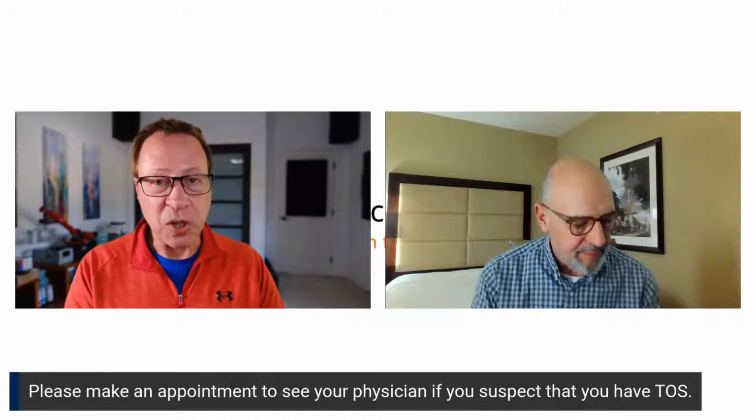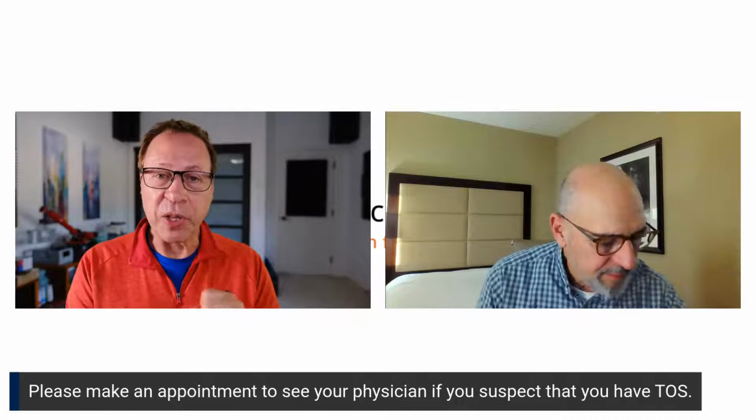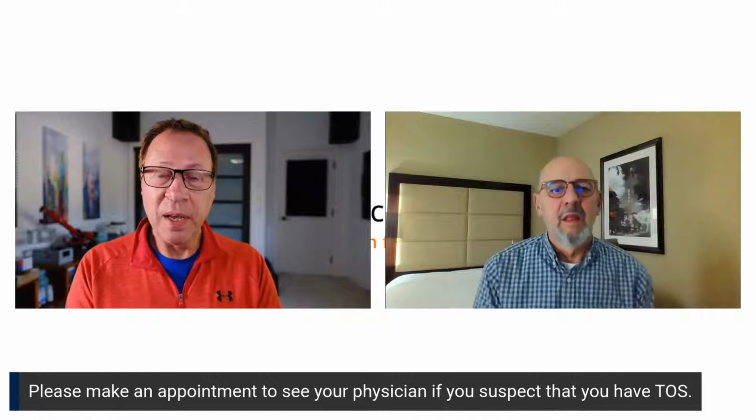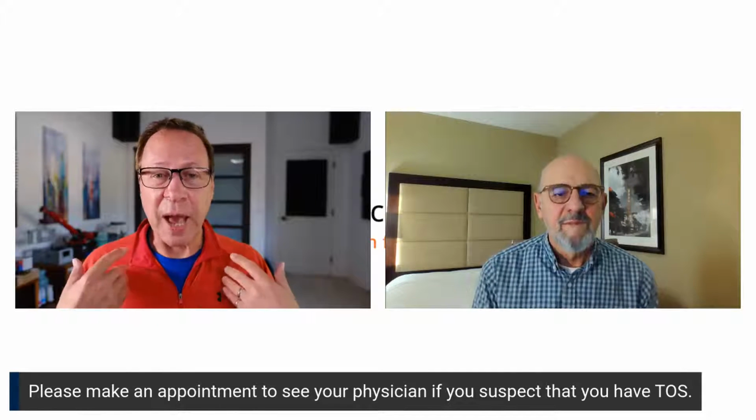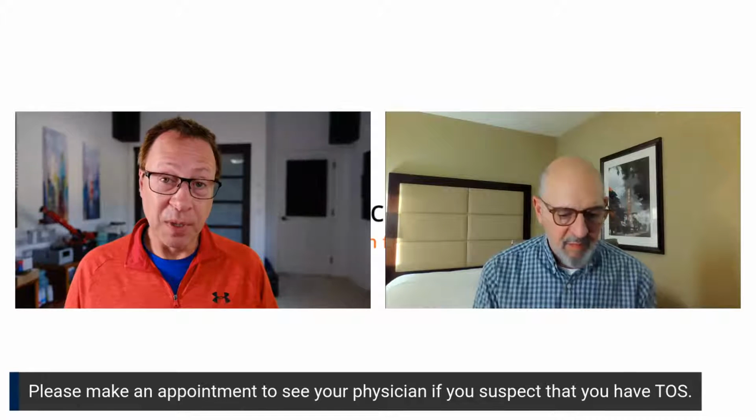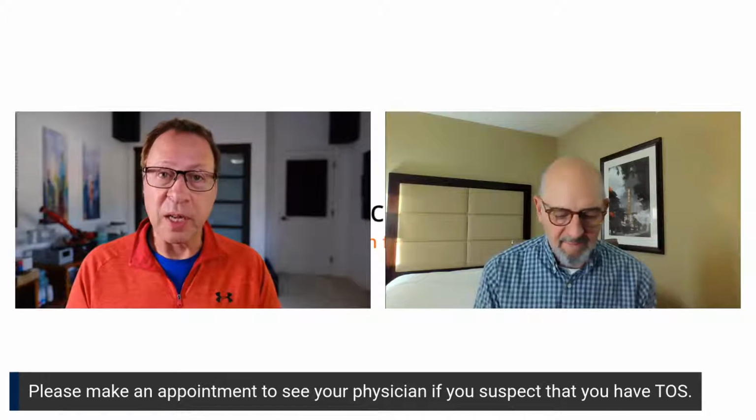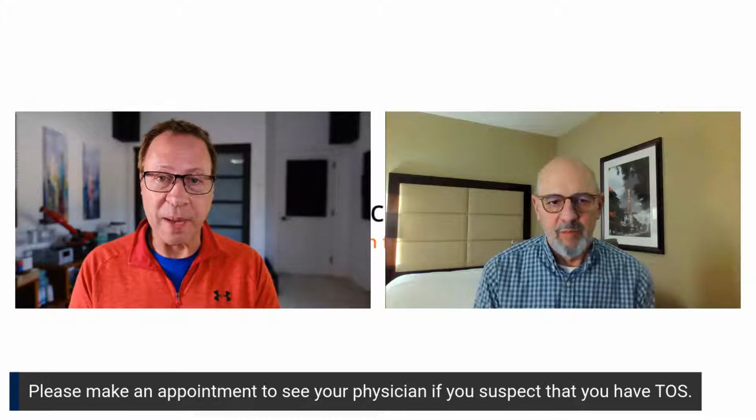I'm curious also, as Steve brought up, how they know that your pec minor is atrophied. And I do agree that usually a pec minor being tight means that the scapula is pulled forward. So these would be things that a good experienced TOS specialist would be able to address.